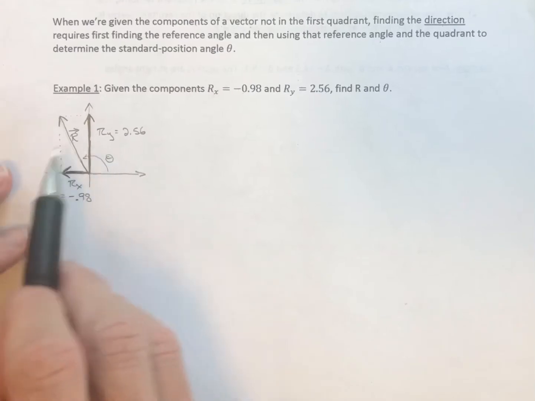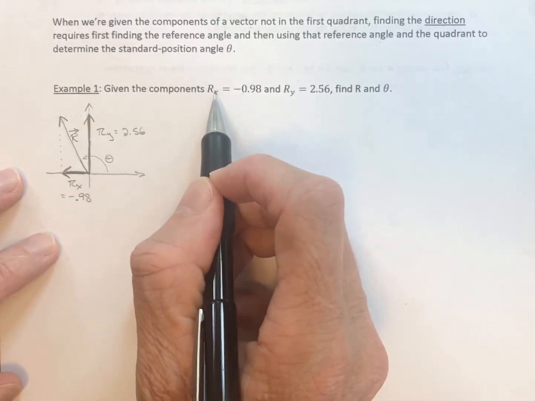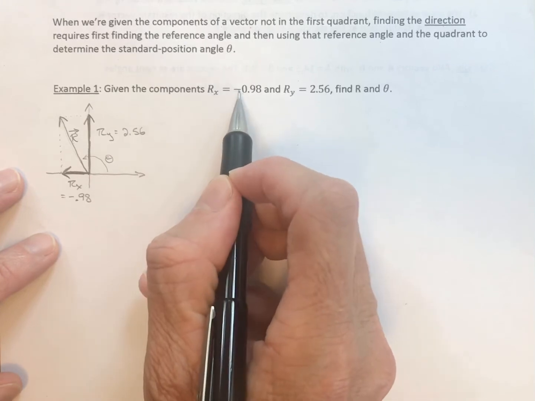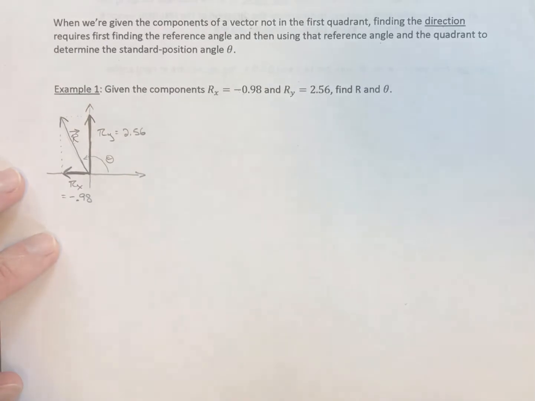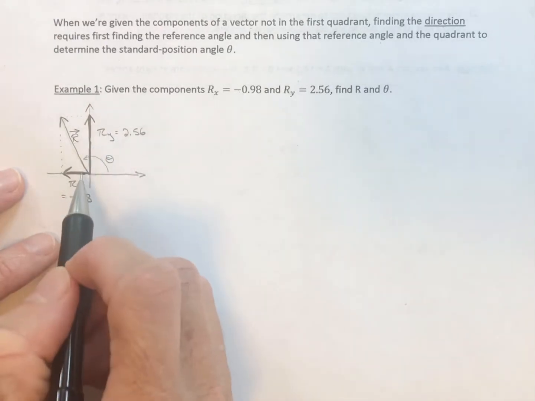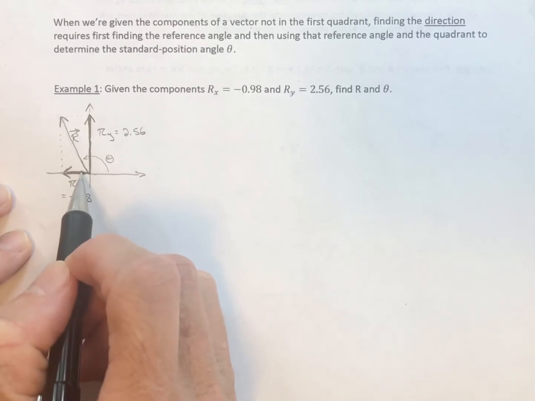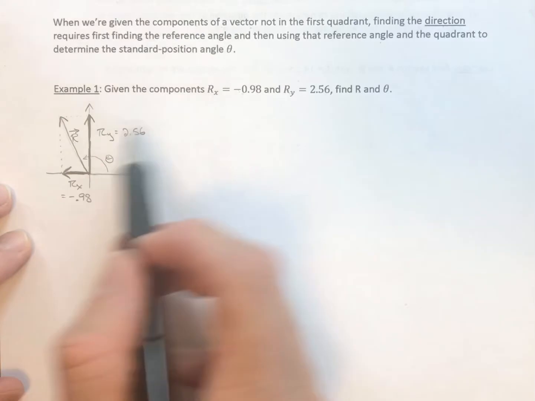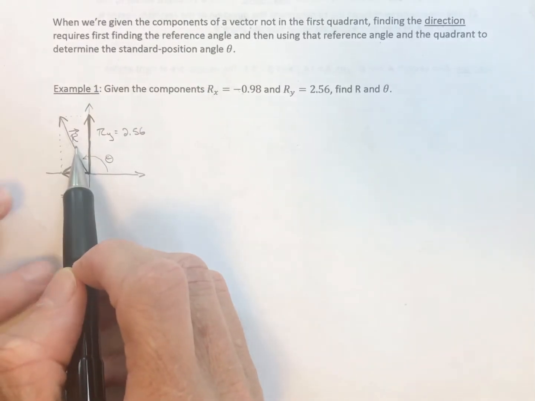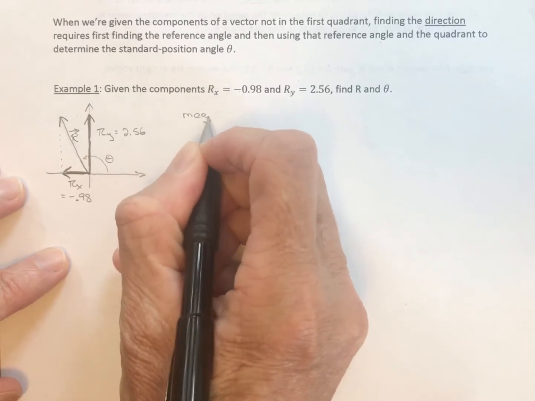Now I drew it so we can see it. Notice here, however, that because the x component is negative and the y component is positive, we know we're in quadrant 2, because in quadrant 2, the x component is negative and the y component is positive. So we know we're in quadrant 2, and this picture also shows it to us. Okay, so let's find the magnitude.